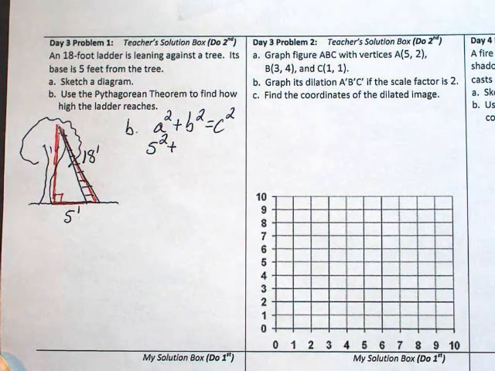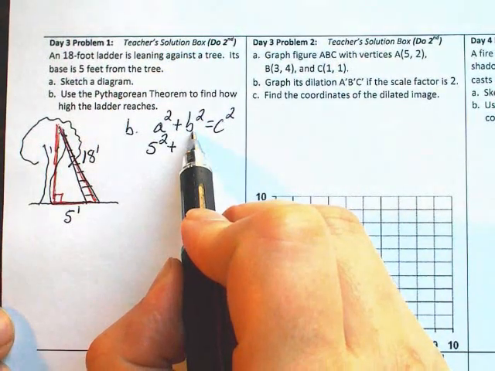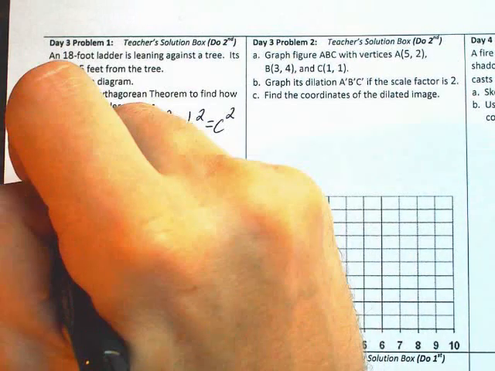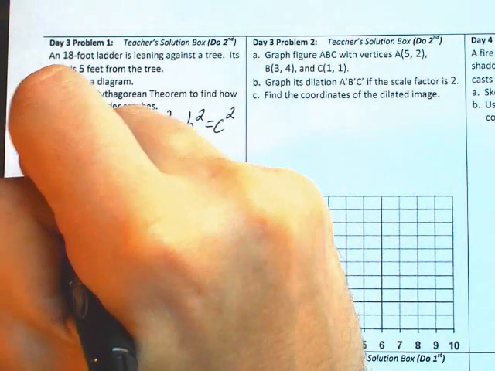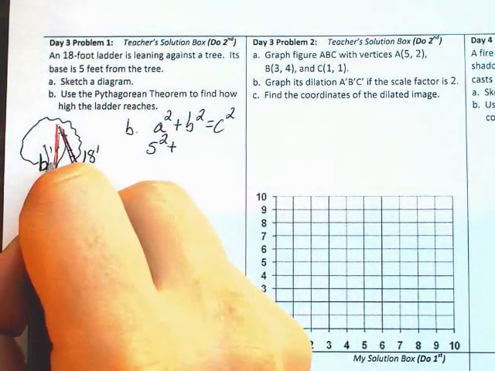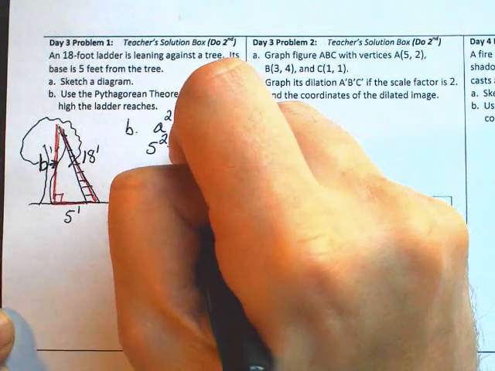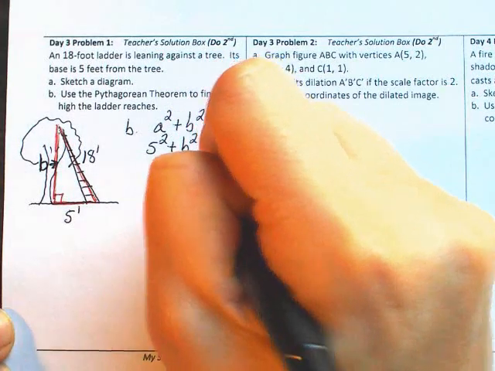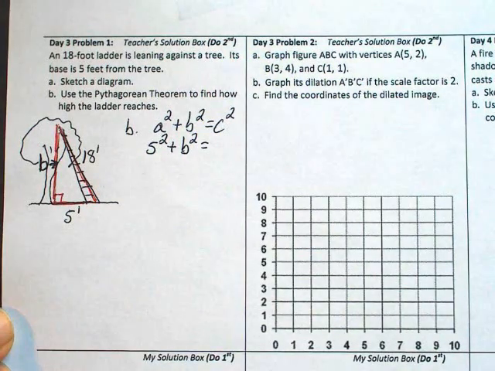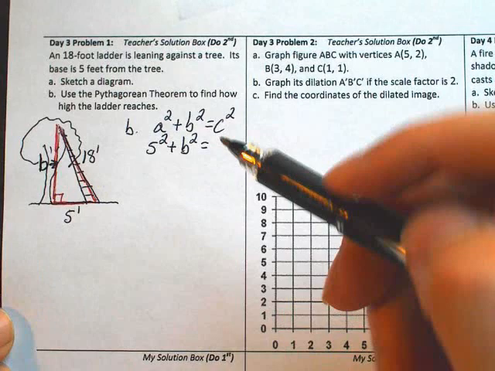And so I'm going to put a variable on that side of the triangle. Because it's the letter B in the Pythagorean theorem, it makes sense to use the letter B as the variable for that unknown side of the triangle. And so b squared. Now, the letter C is the hypotenuse of the right triangle.